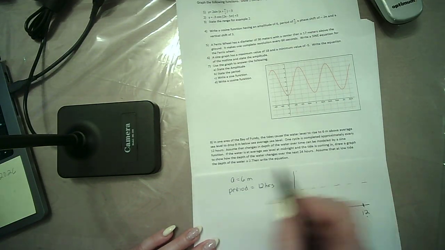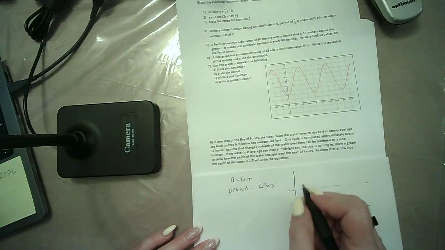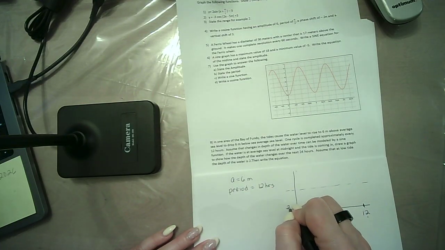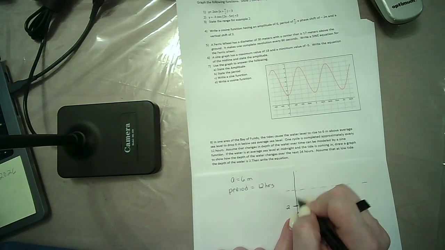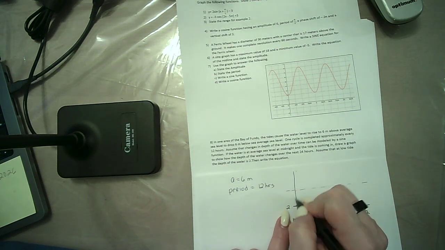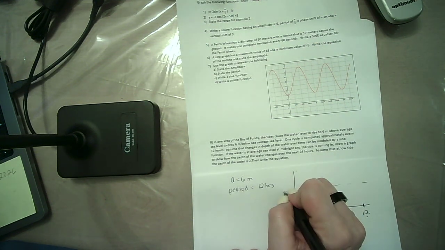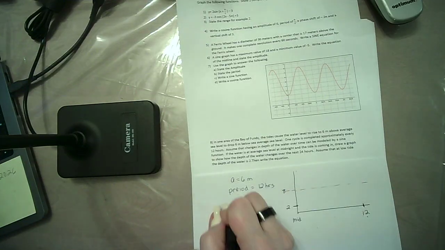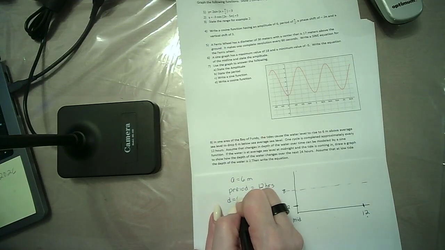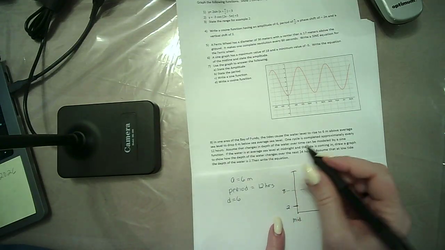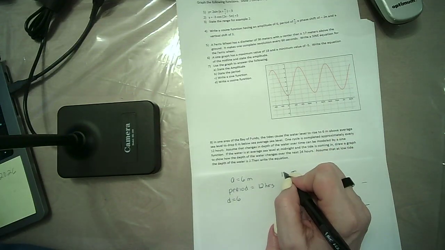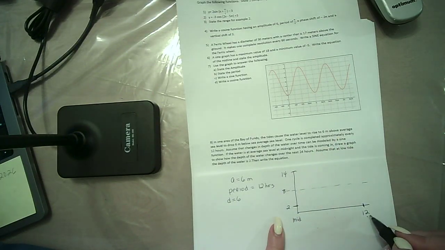Assume that at low tide, the depth of water is 2. Oh, they just gave me that low tide was 2. I know from the average to here was 6. So if this is 2 and we go up 6, this is 8 for my D. I can put that there. The height would be the highest, which I really don't need, but it's 14. And they want me to write a sine function.